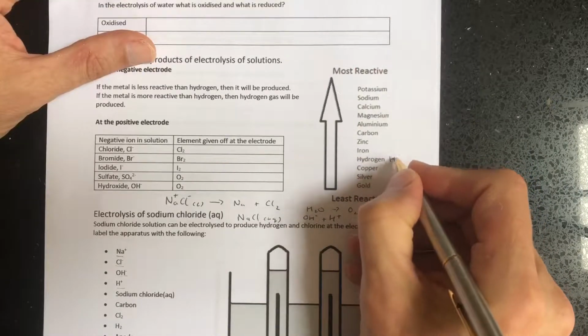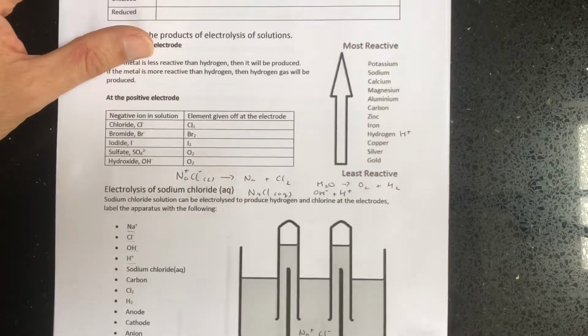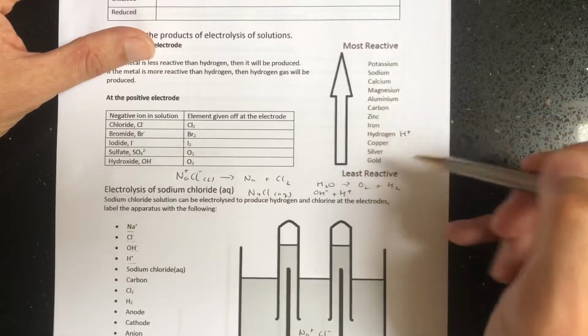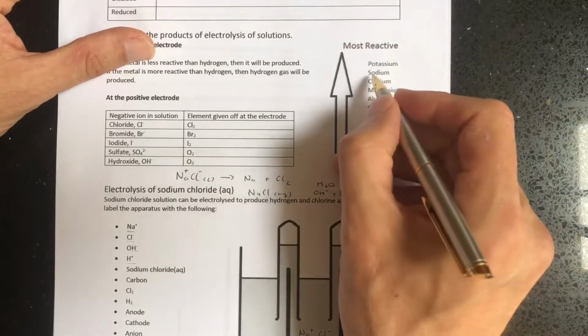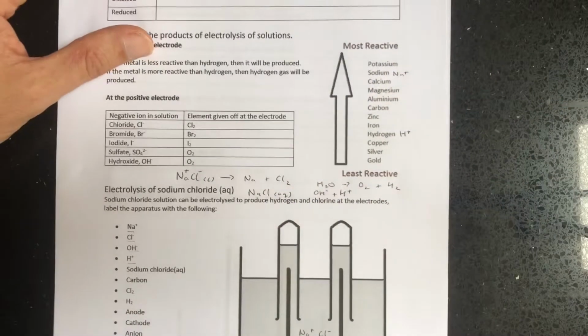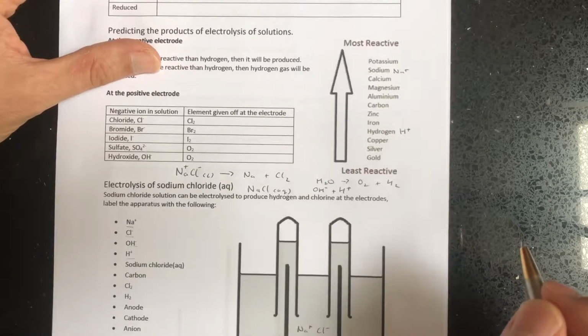Here's our hydrogen ions here, and what we have to look at is what other cation is present. Now we've got sodium chloride, so the sodium, the Na plus, is the other cation that's present. And the rule is very simple. The least reactive one is given off.